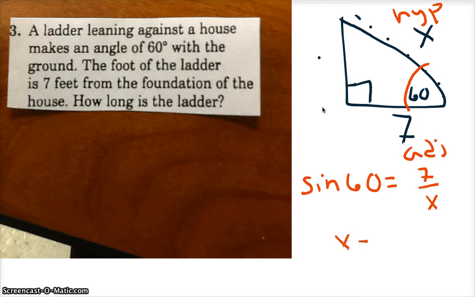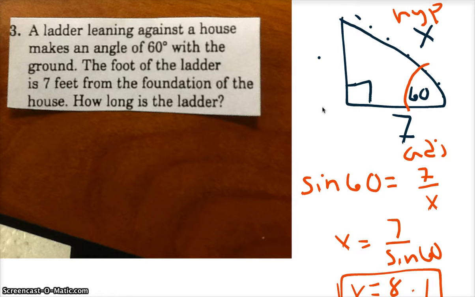So x equals 7 divided by sine 60, which is x equals 8.1. So that's how long the ladder is, 8.1 feet, matter of fact.